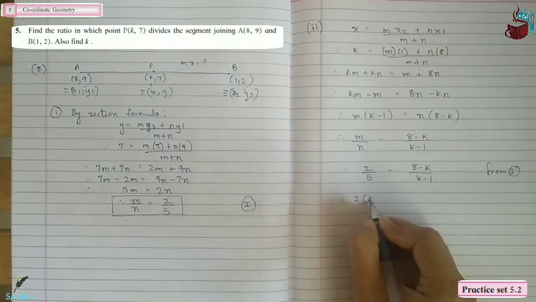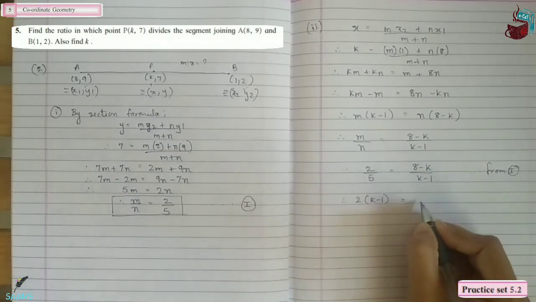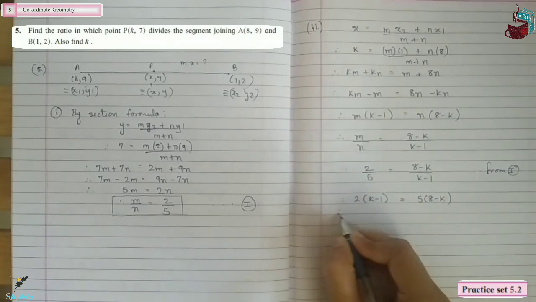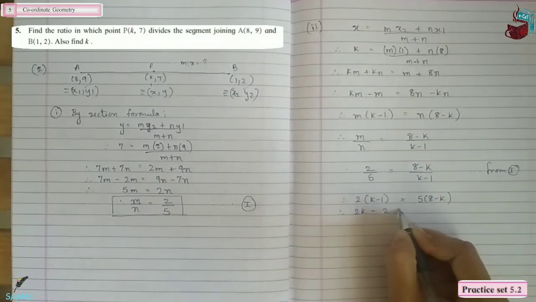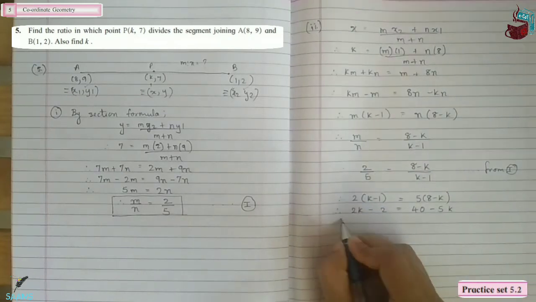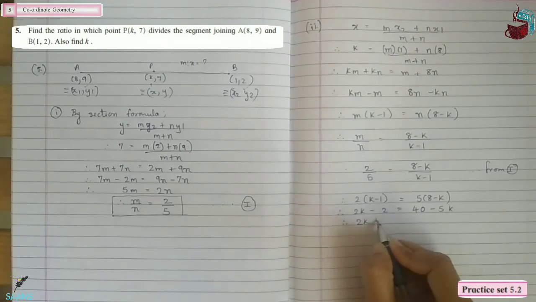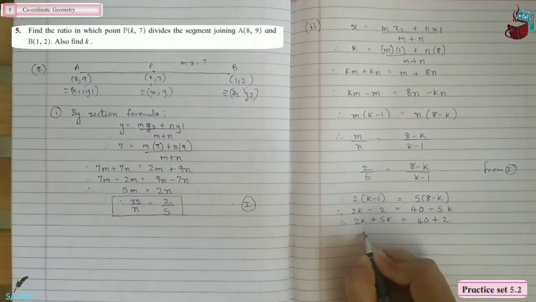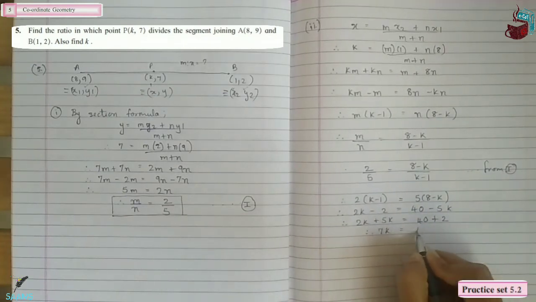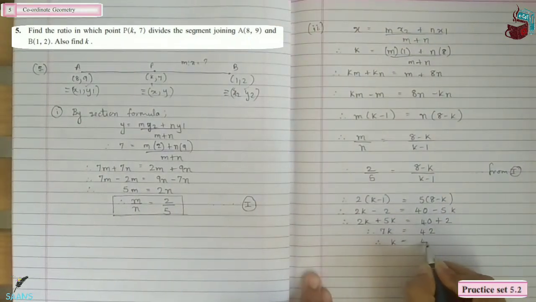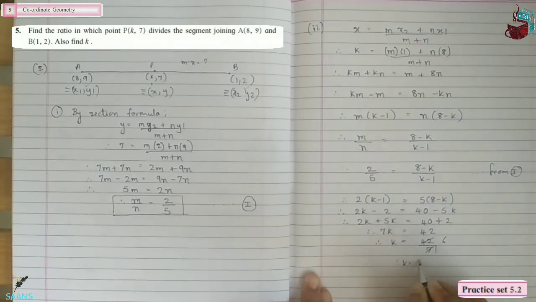2 into k minus 1 is equal to 5 into 8 minus k. Therefore, 2k minus 2 is equal to 40 minus 5k. Therefore, 2k plus 5k is equal to 40 plus 2. Therefore, 7k is equal to 42. Therefore, k is equal to 42 divided by 7. 7 sixes are 42. Therefore, k is equal to 6.